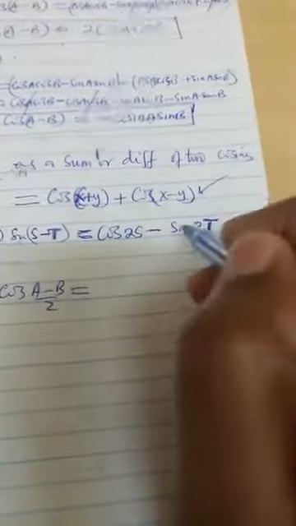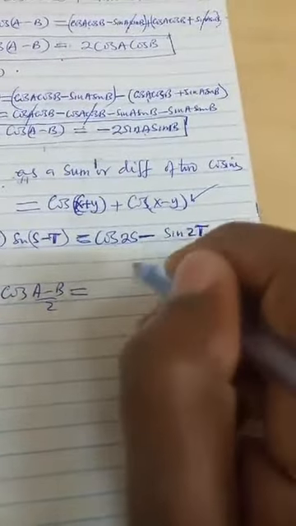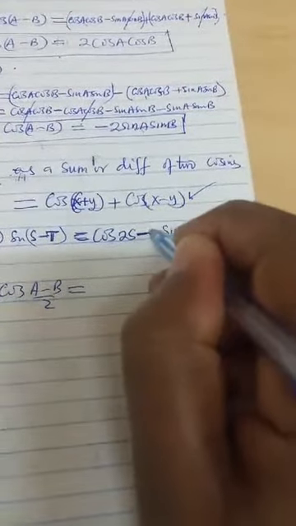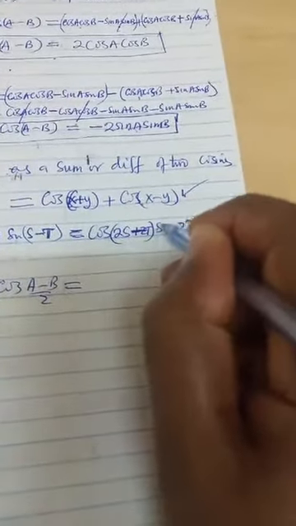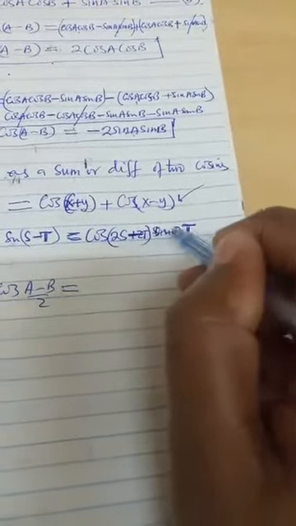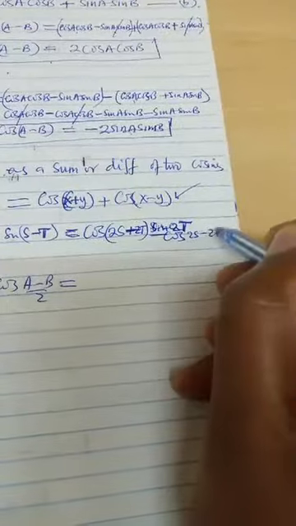They are looking at an expansion. This should have been, let me say, 2s. This is cos of 2s plus 2t minus cos of 2s minus 2t.